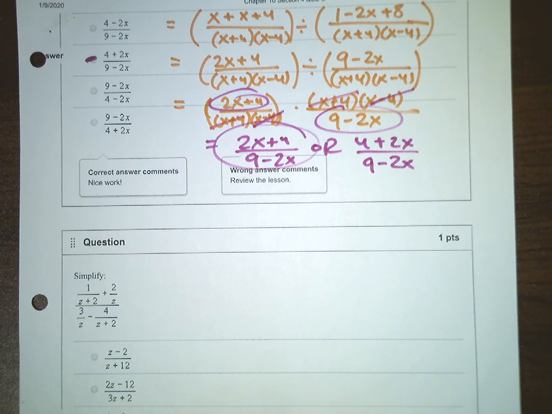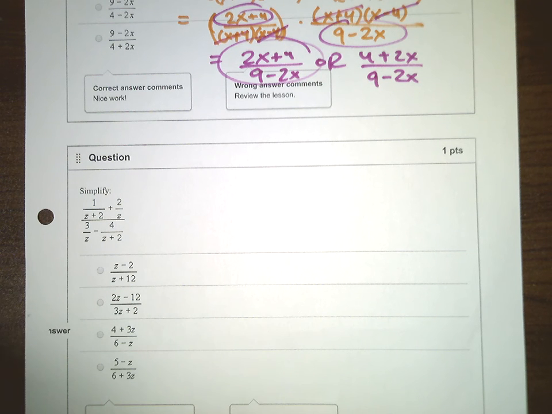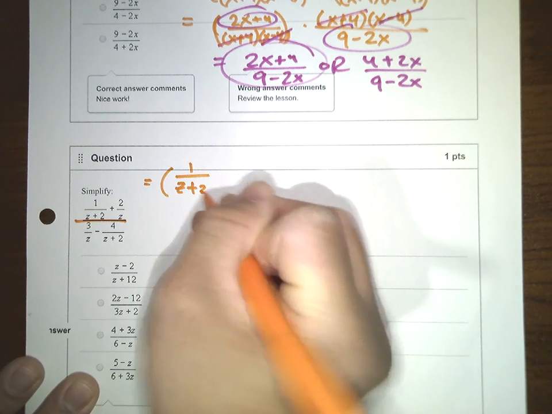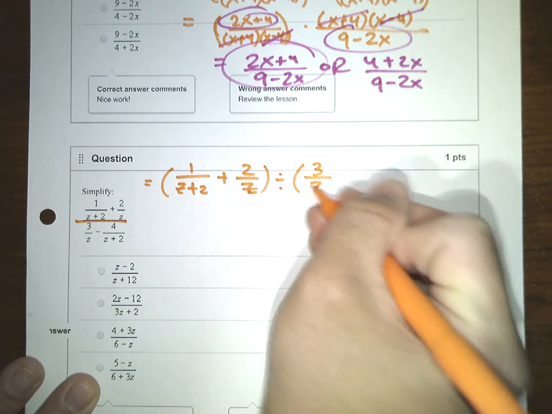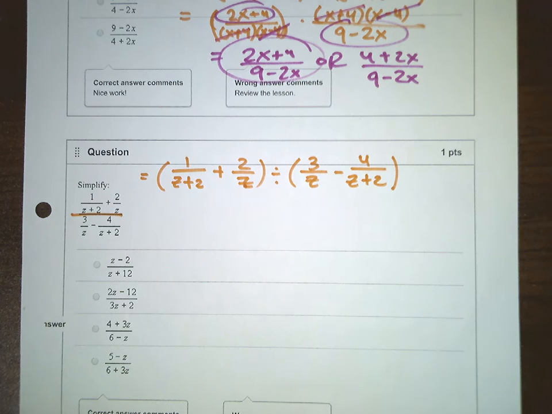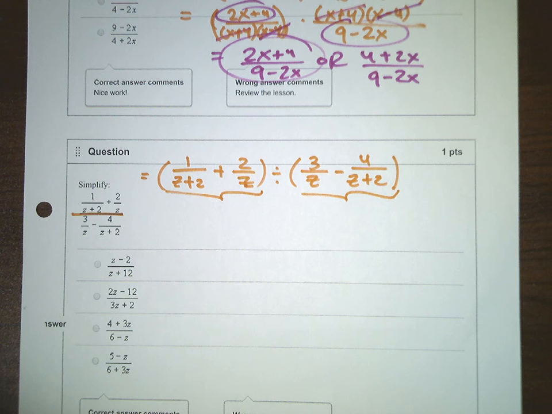All right, let's do just this last one here. So this will be our last one, unfortunately, and it's another division problem. So we have 1 over z plus 2 over z, and then divided by 3 over z minus 4 over z plus 2. So I need to make sure that I do the adding in the first set of parentheses and the subtracting in the second set of parentheses before I move on to doing anything else.